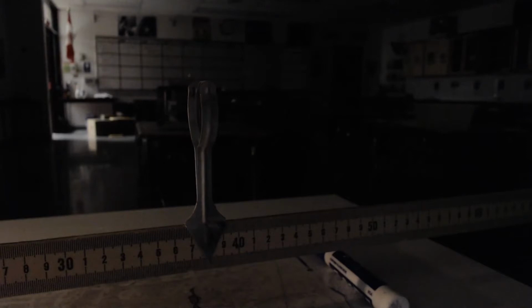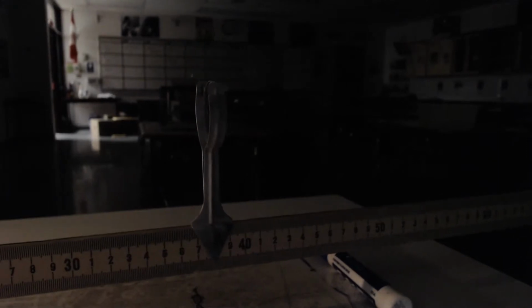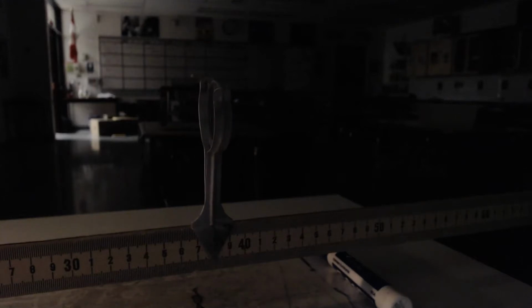Okay, so I'm going to increase it. Let's go 38 for the distance to our object. Let me just move our candle a little bit to center that.